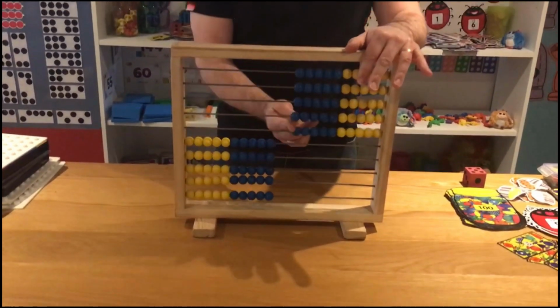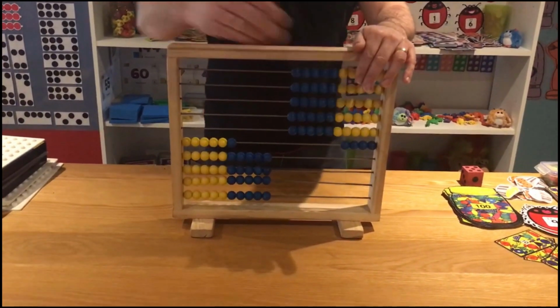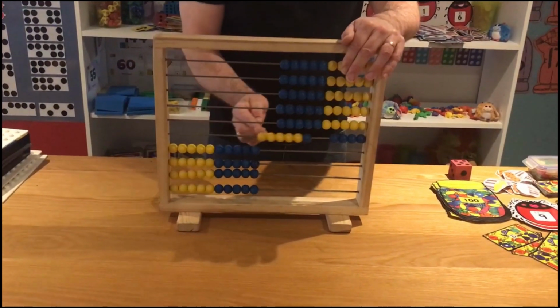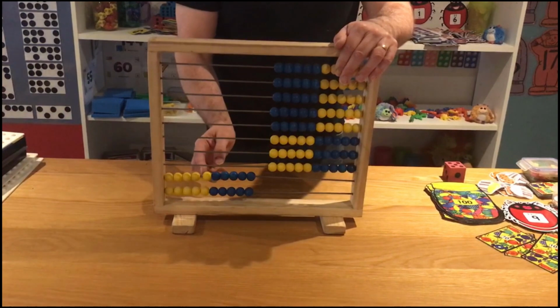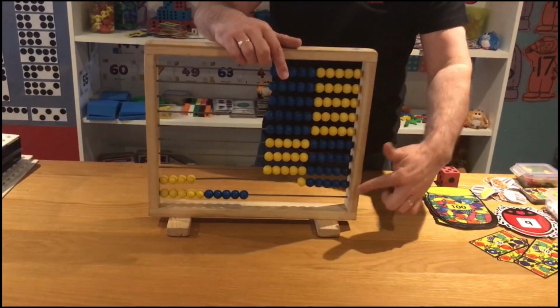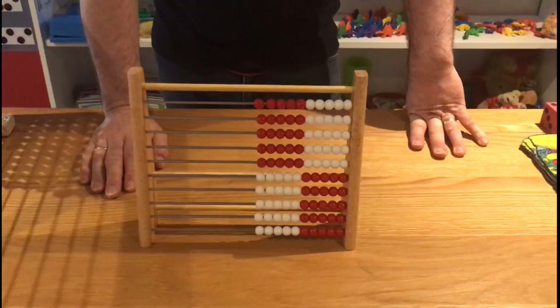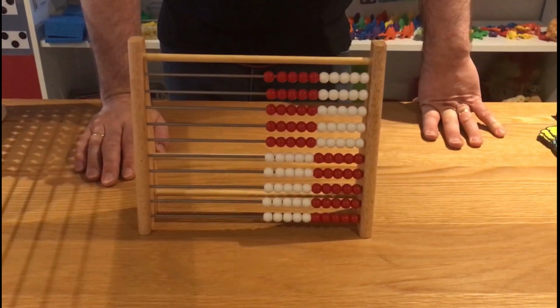I can keep going now with a different number. I've got the number 44. If I add 6 to make 50, and another 10 to make 60. I'm going to keep going from there. I'm going to add a few more, and I've now got the number 86, and 4 makes 90.